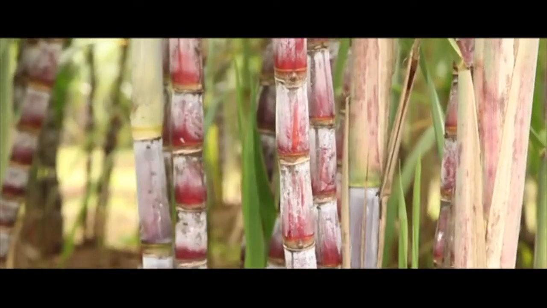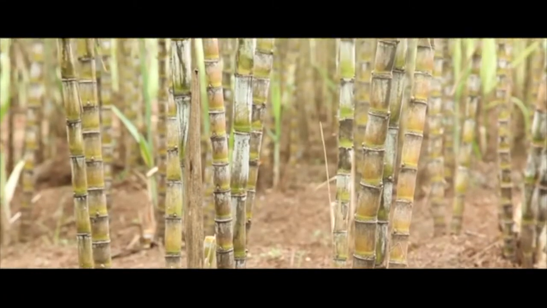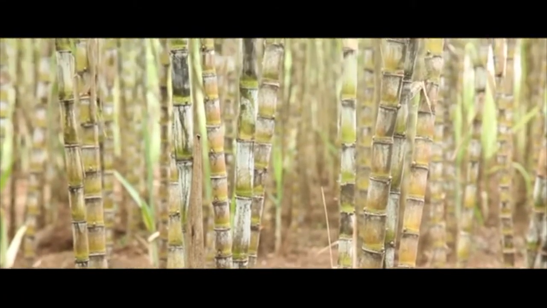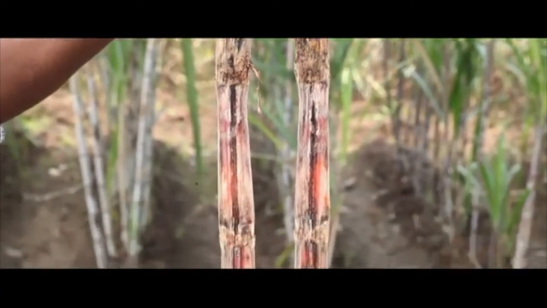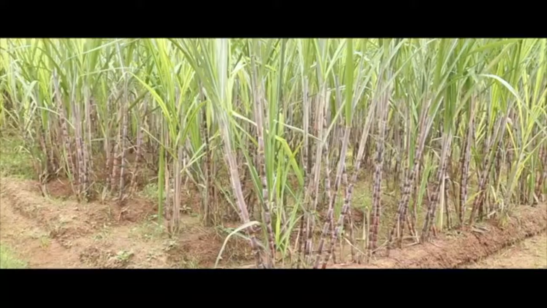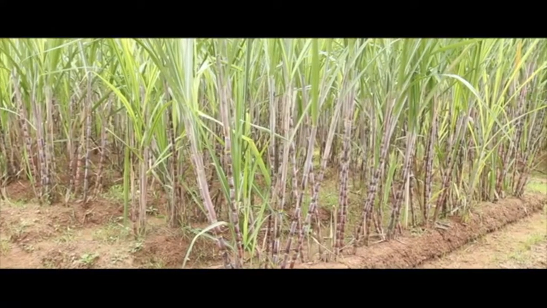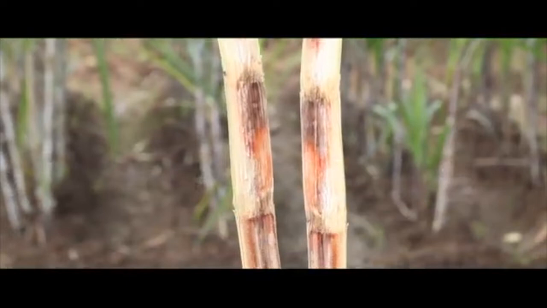Sets should be selected from a red rot free area in order to eliminate the primary source of infection. The movement of red rot infected canes from the red rot prone area to the red rot free area should be prevented through domestic quarantine legislation. If primary infection is noticed, then the infected stalks should be destroyed immediately.